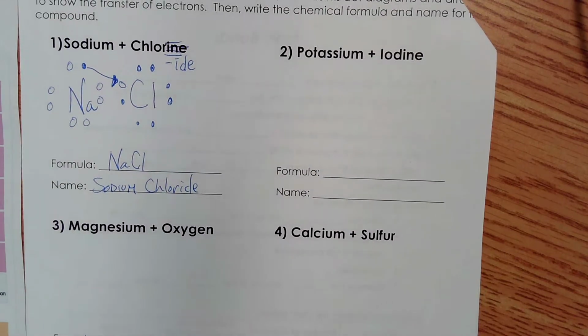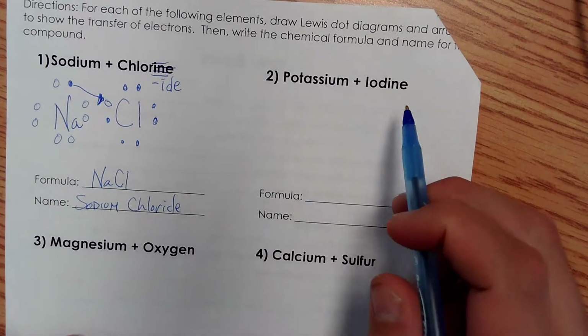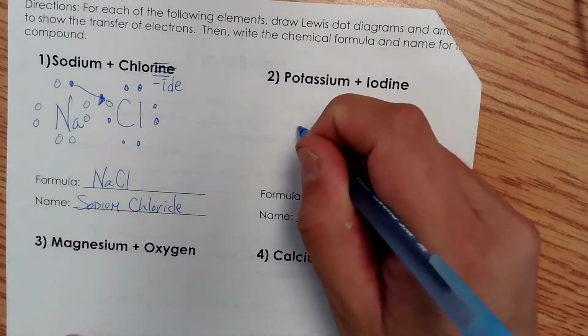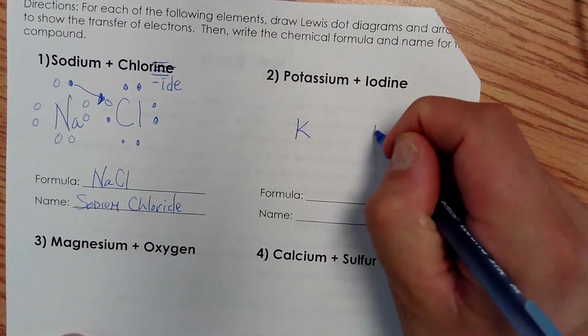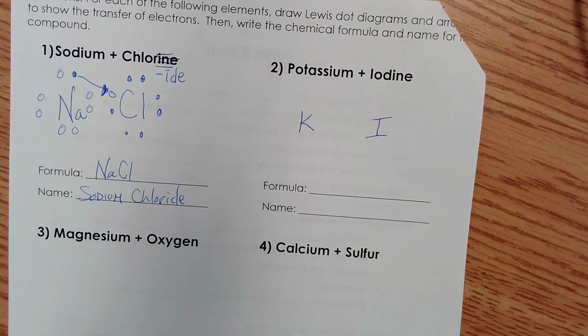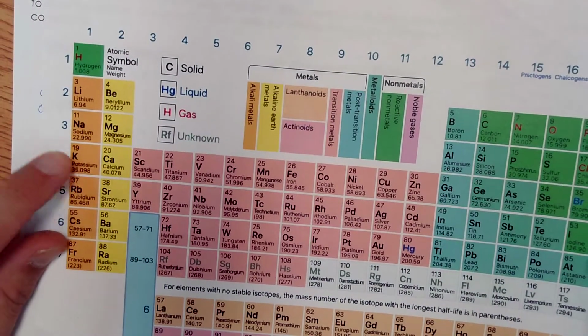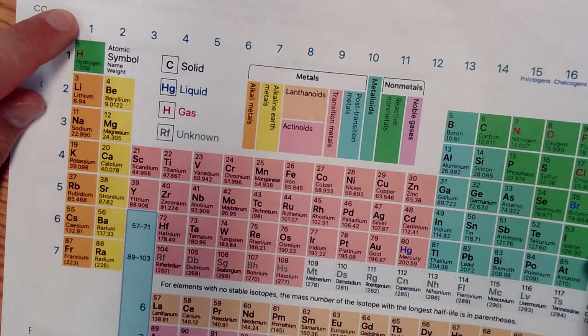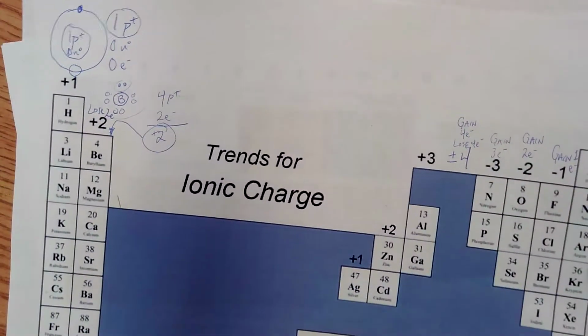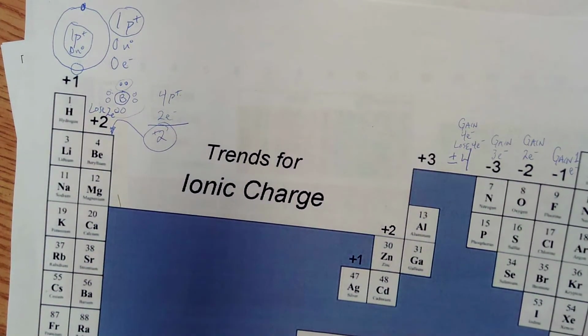Okay? We'll get you on a good start here. So number 2, potassium and iodine. Again, we're going to do our Lewis dot diagram. We've got potassium, iodine. And I think we'll do one more example after this. Potassium and iodine looks like this. And if I look at them on the periodic table, I've got potassium all the way over. And at the top, we should have a +1. That came from this chart that we looked at earlier with our ionic charges for each group.